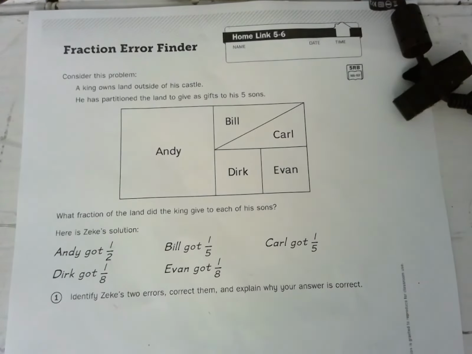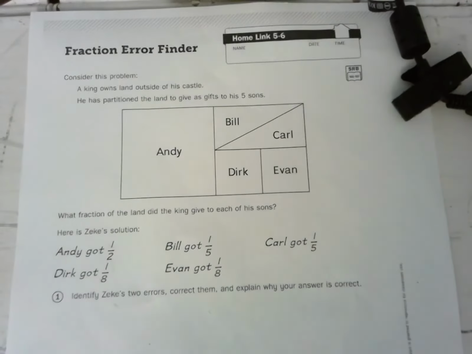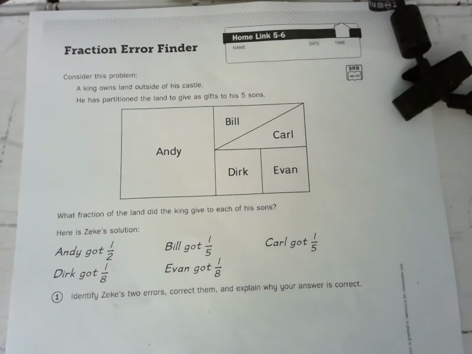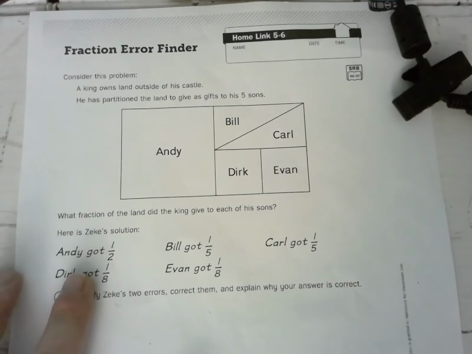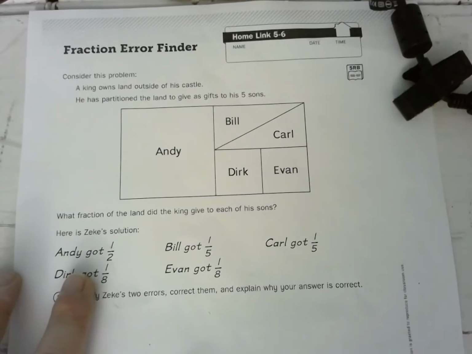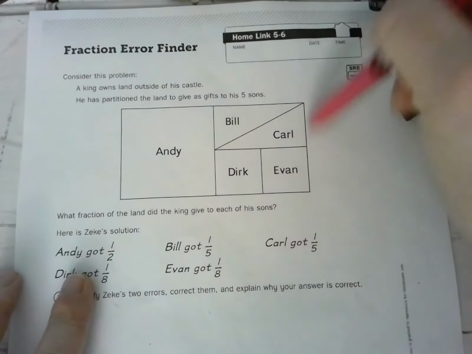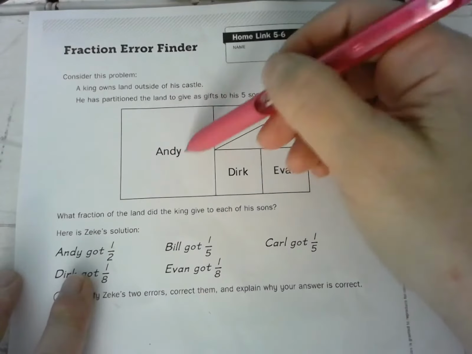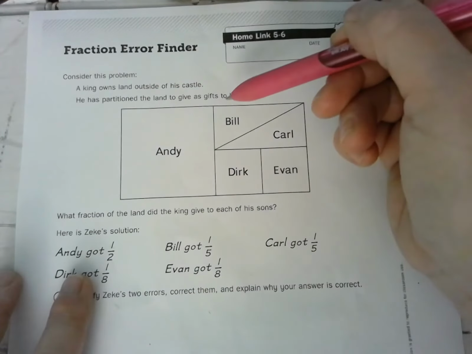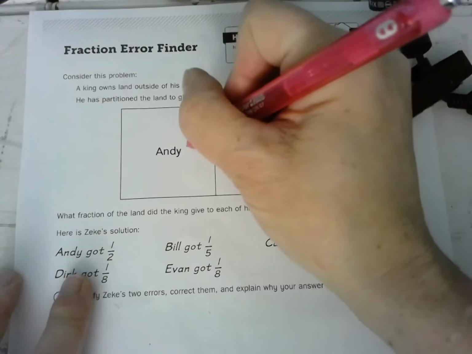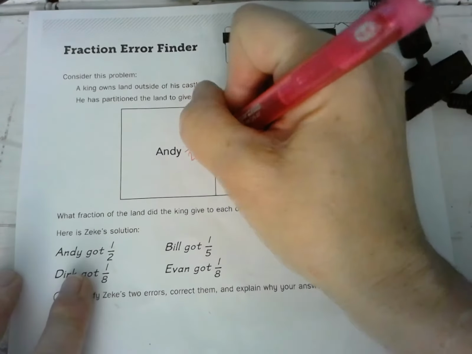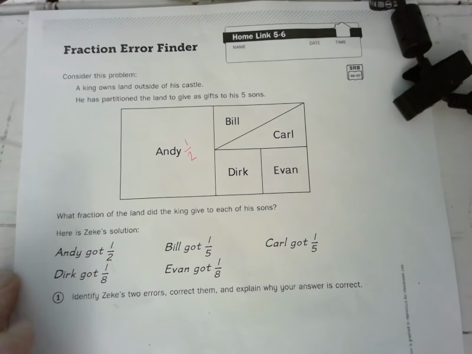Okay. So let's see. Well, let's look at the first thing. Andy got half. So here's our land. Just cut it in half. And Andy's gotten half. So what do you think? Does that look correct? I think it's correct.